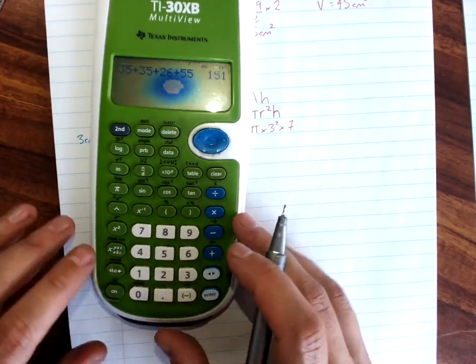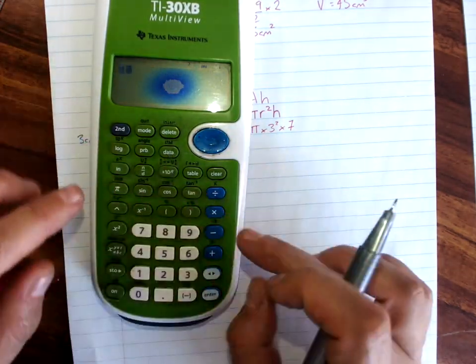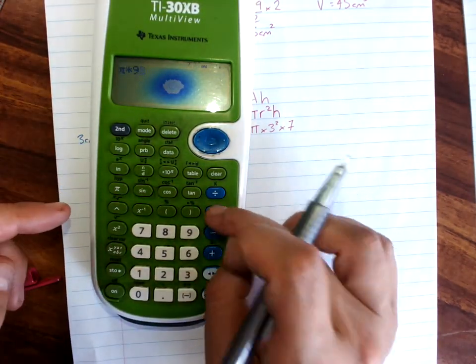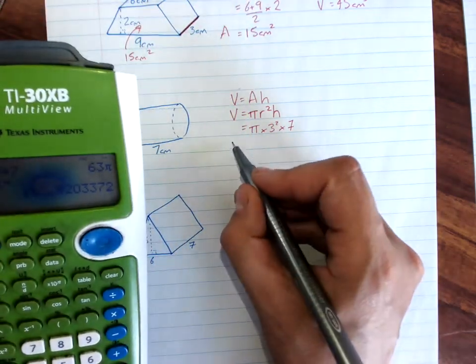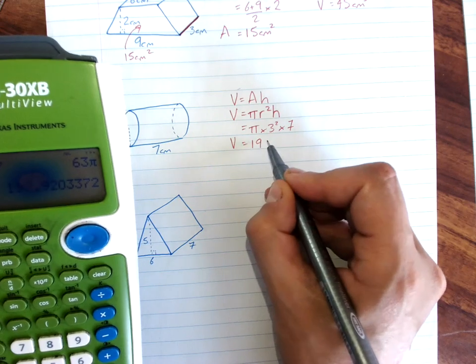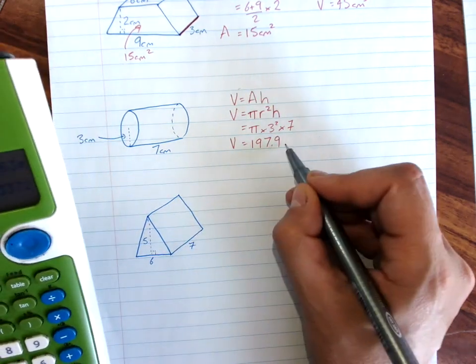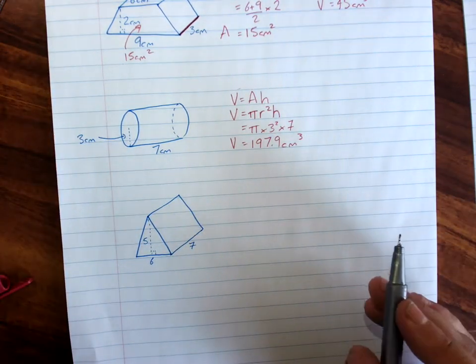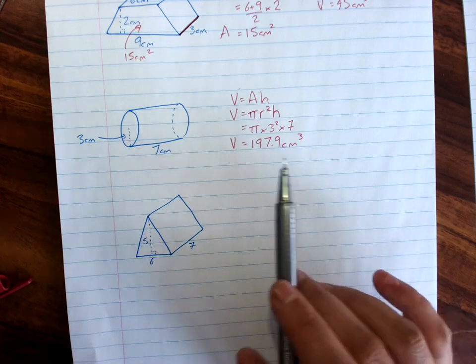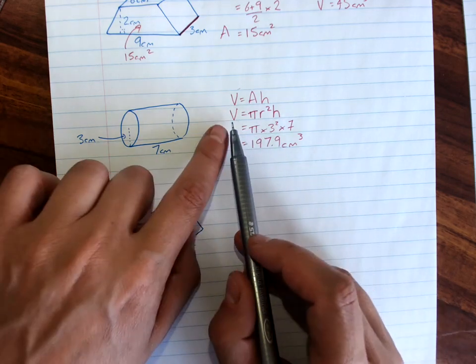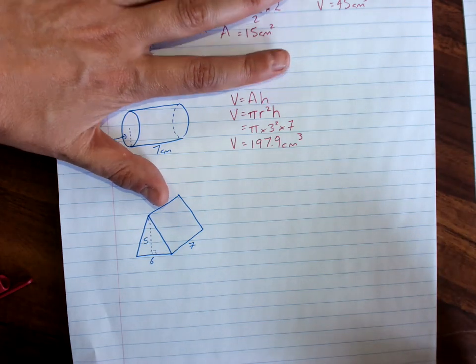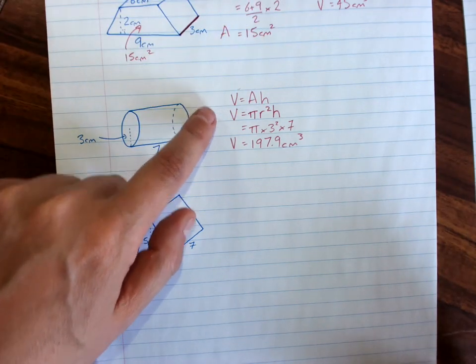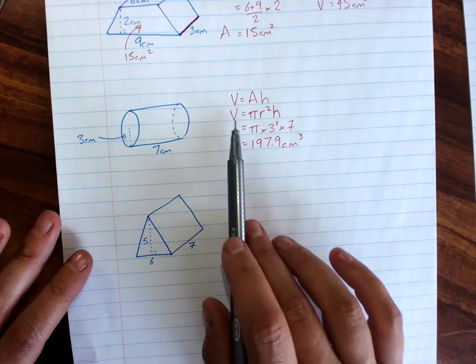Grab our calculator. Pi times 3 squared is 9 times 7. My volume is 197.9 centimetres cubed. So that's how we use the volume formula. If you remembered the cylinder volume formula, you could just start at that. But this lets you get the cylinder volume formula even if you don't remember it.